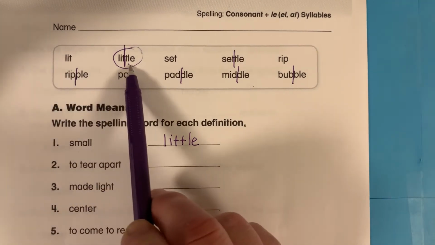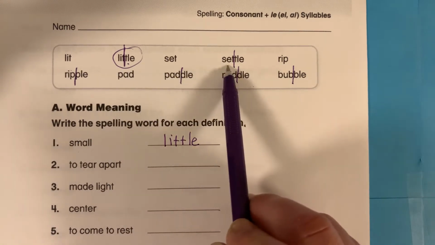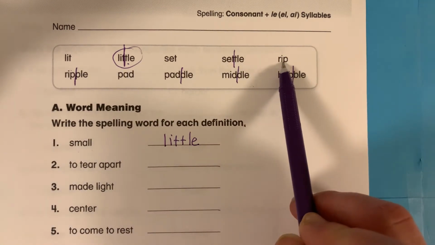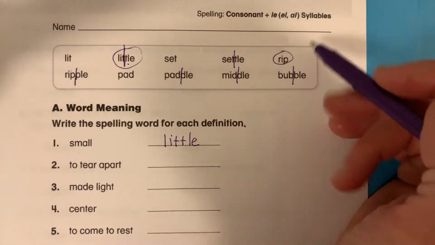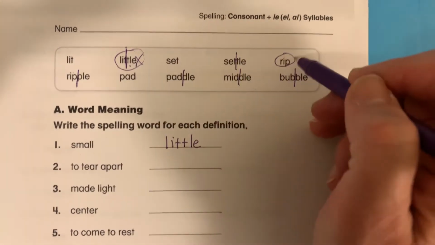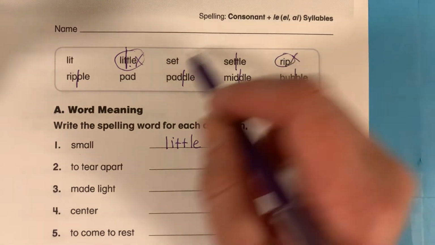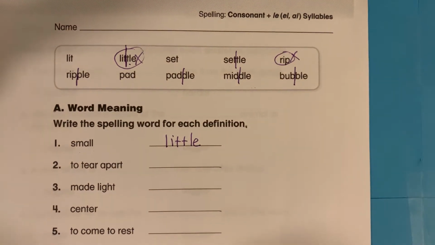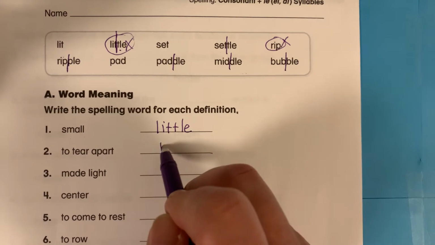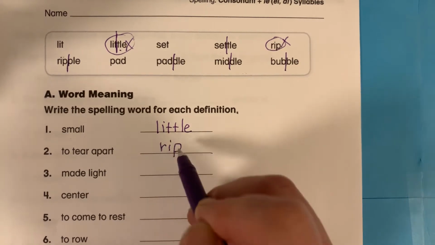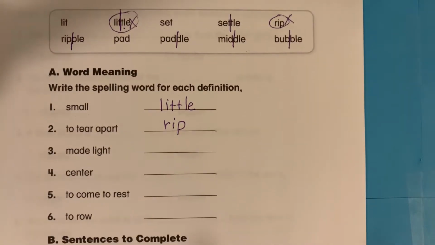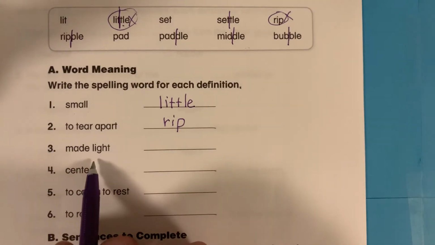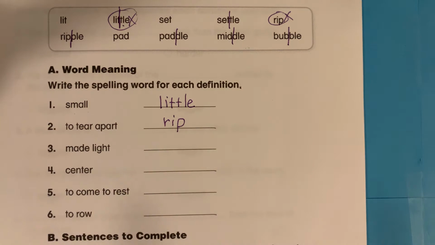Little, set, settle, rip. Oh, I know that rip means to tear apart. I'm circling these. Sometimes I cross them out. You can do whatever you want, but try to make some kind of mark so that you know that you've used that word already, and it will help you to find out which word matches the meaning. If you don't know, remember you can skip that one and go back again.